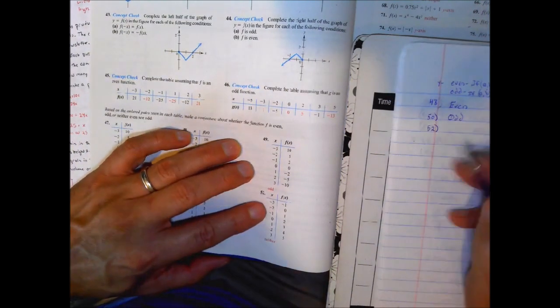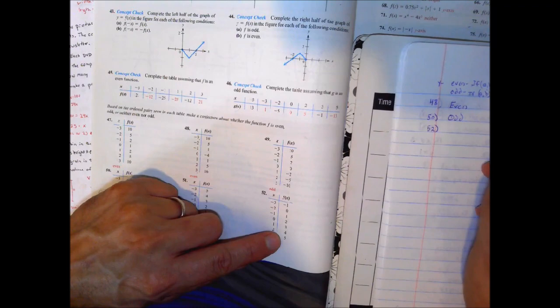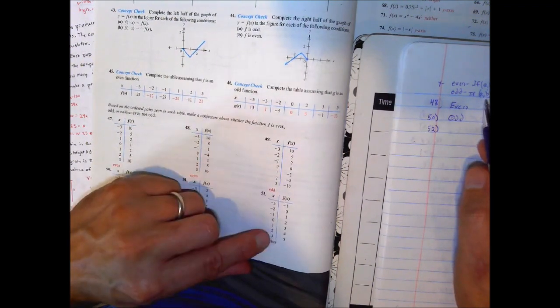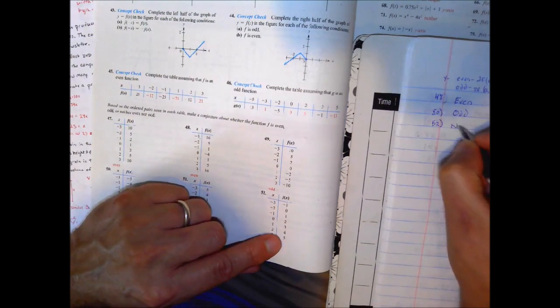52. Okay, we look for the opposites. So negative 3 and 3. Nope, that's not reflected across the y-axis there. Okay, let's check the origin. So the negative, and nope, that doesn't work there either for that one. So that's neither.